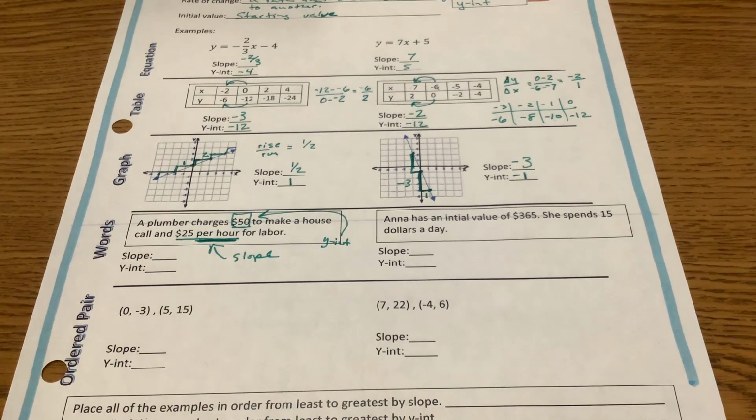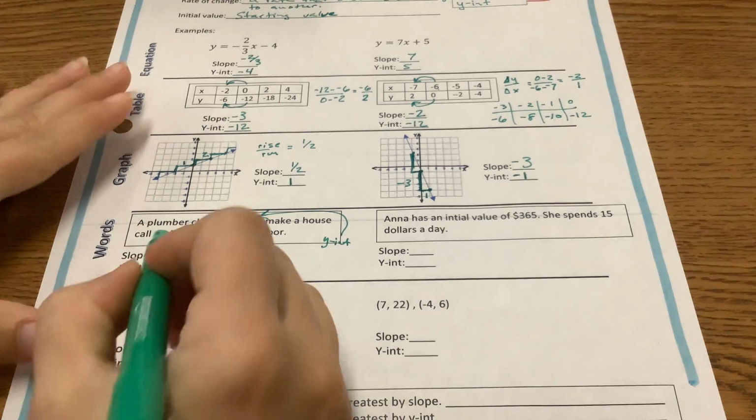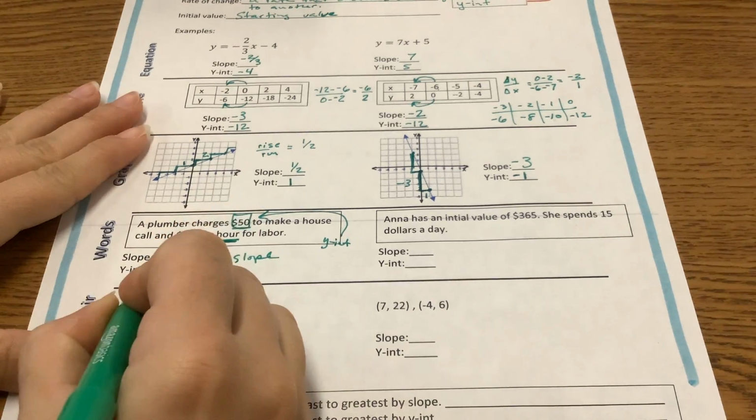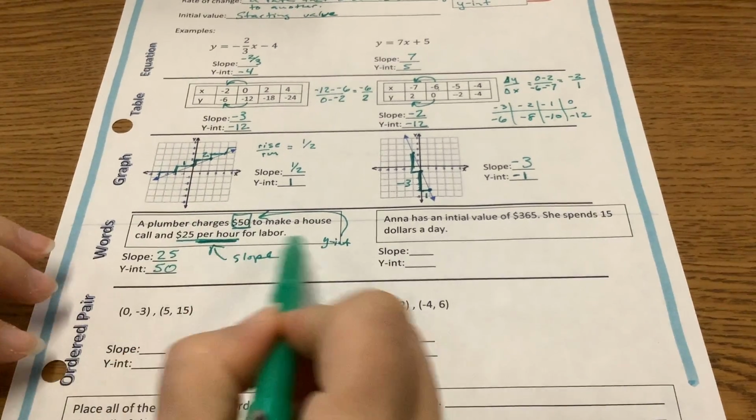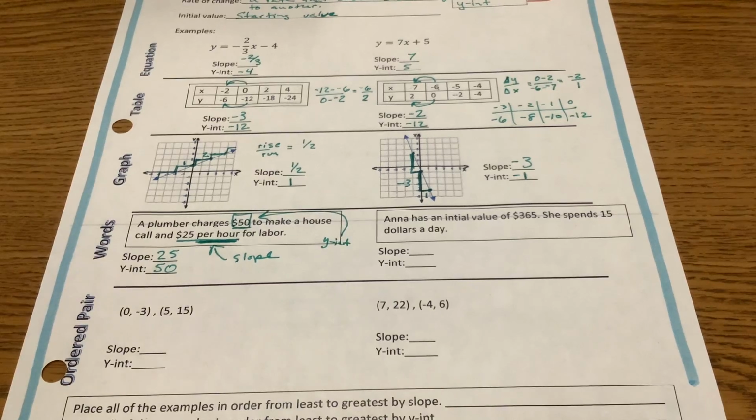If he comes in and let's say he's fixing your drain and he just pulls a candy wrapper out of it, it takes him 2 seconds. He's still charging you $50 because that's his drop-in fee, okay? So the slope here, you would write 25. The y-intercept, you would write 50. Make sure you make those notes to yourself of why they're the y-intercept and why they're the slope. Okay, so look at the next one.